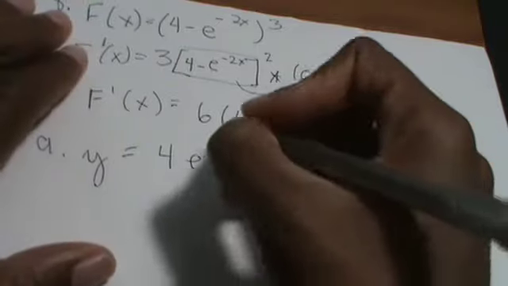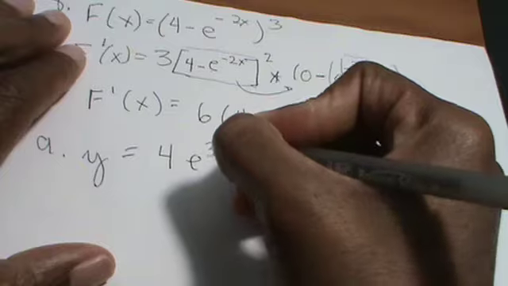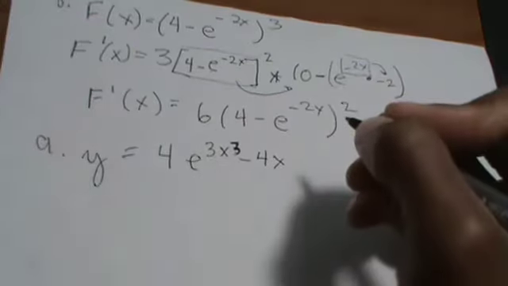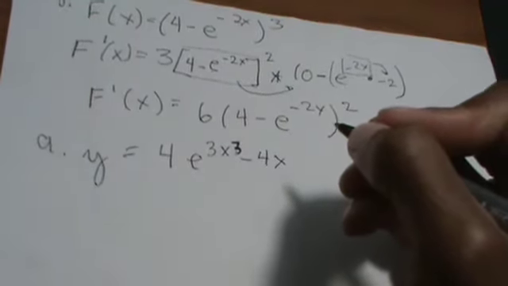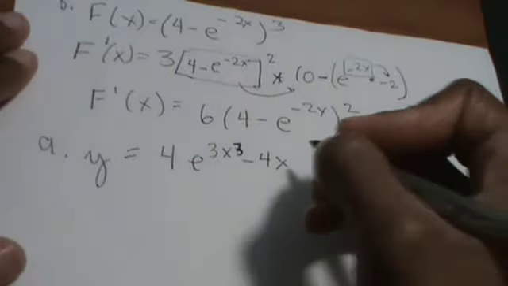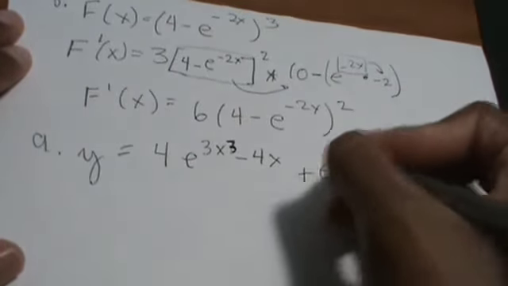And actually this is cubed, 3x cubed. Some of these are a little difficult to read. If you are having difficulty, shoot me an email and I can tell you what it reads as. Plus e cubed. Right, so here we go.